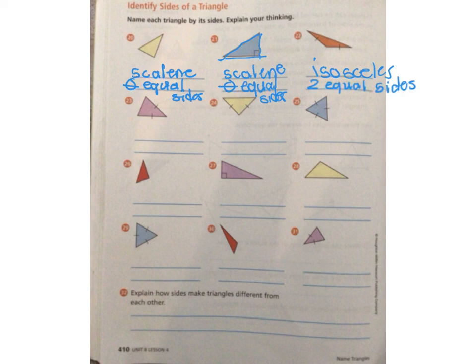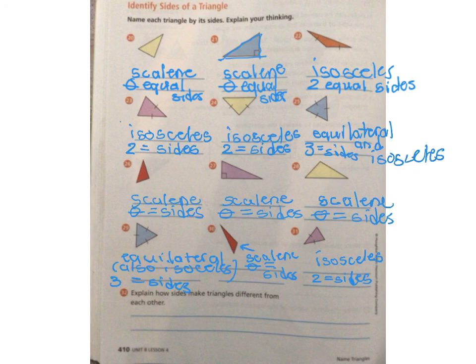Please pause the video and complete numbers 23 through 31 on your own. Okay, so now you can check your own work. Please be honest. Fix the ones that you got wrong. If you notice that on numbers 25 and 29, those are both equilateral and isosceles, because isosceles has at least 2 equal sides, which an equilateral triangle does. So those 2 would be both.